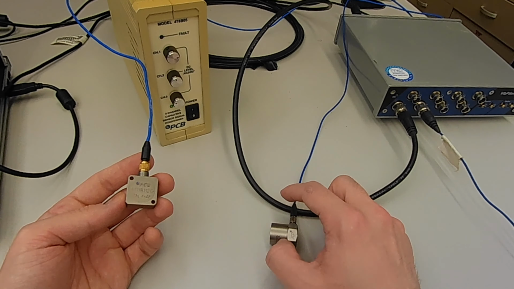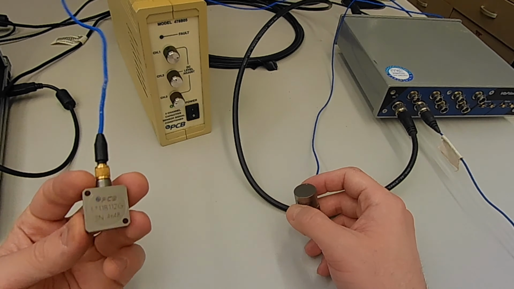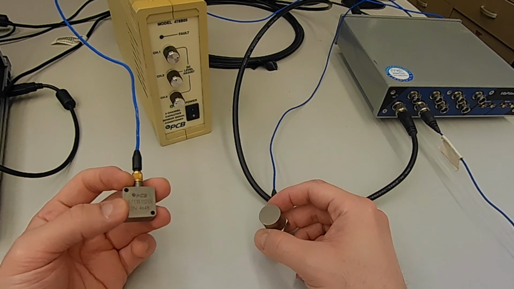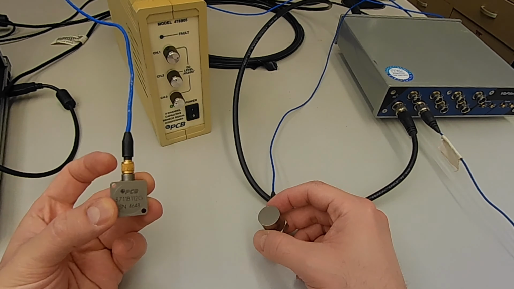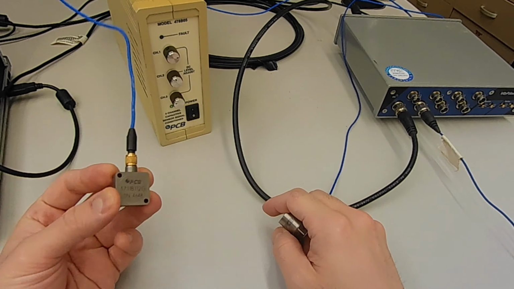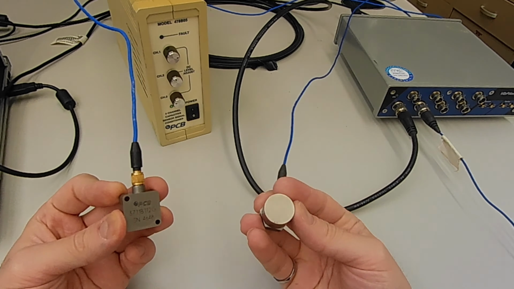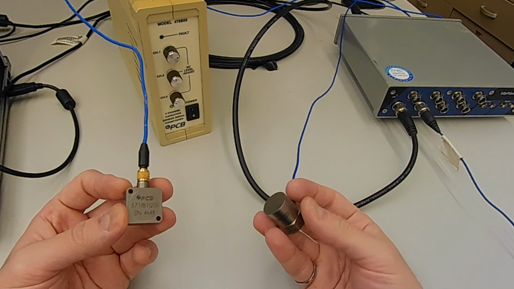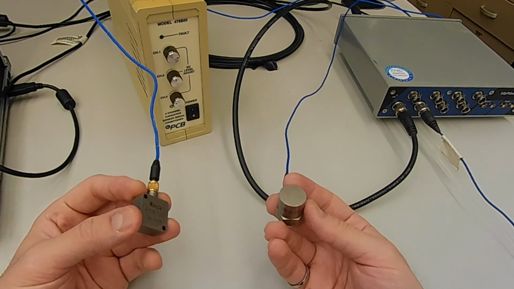So I have two accelerometers in front of me, a capacitive accelerometer and a piezoelectric accelerometer. The capacitive, due to the way it operates, needs a power supply, so I have this box right here, which helps us out. But at the same time, both of them are connected to our Vibe Pilot, which is able to send and receive the signals that we desire.